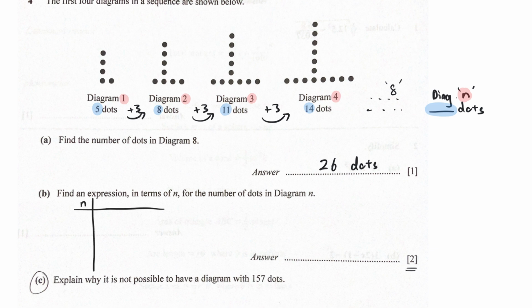So n referring to diagram number 1, 2, 3, 4, etc. till n, and the number of dots that we see. So we have 5, 8, 11, 14, and we want to know what this expression of n will be.